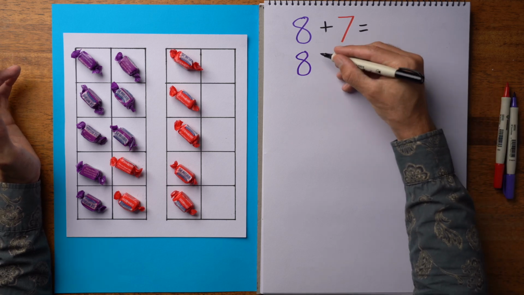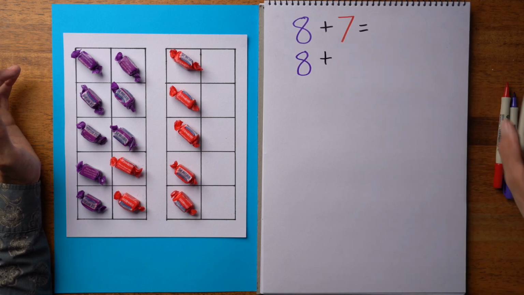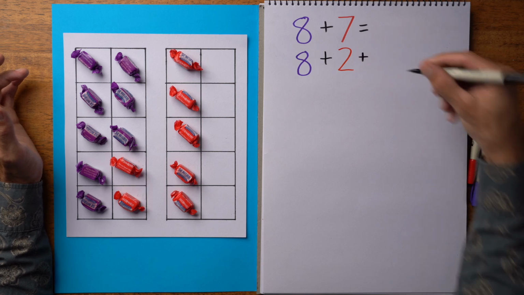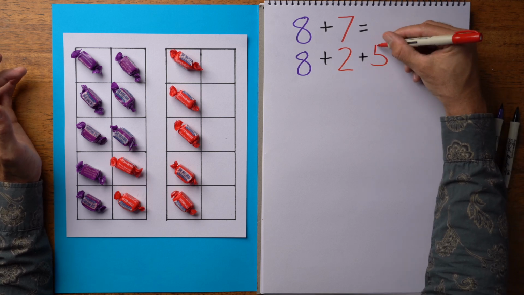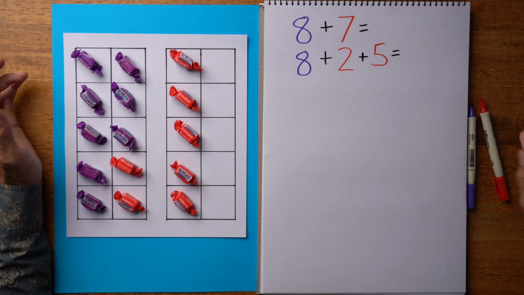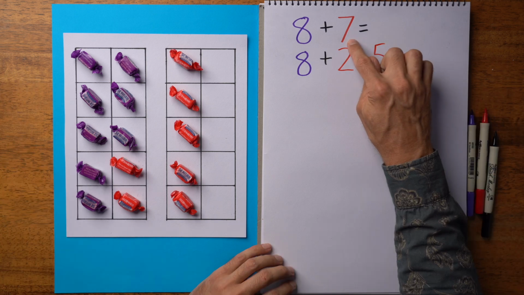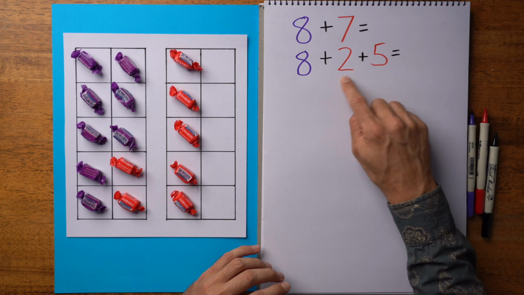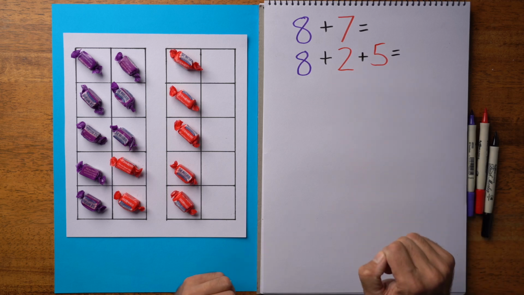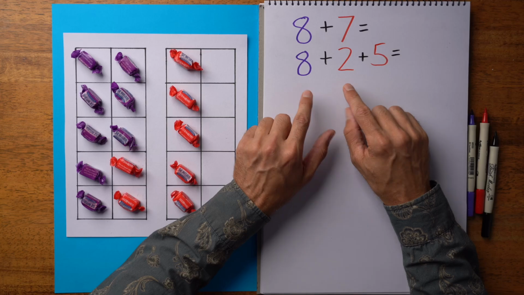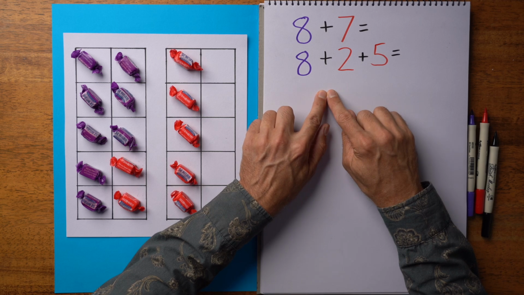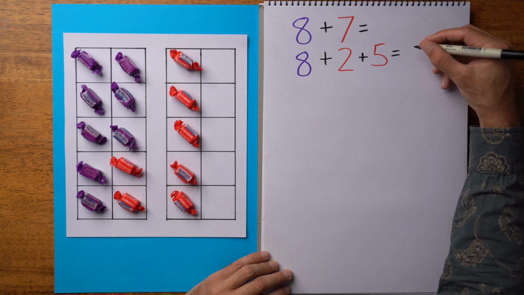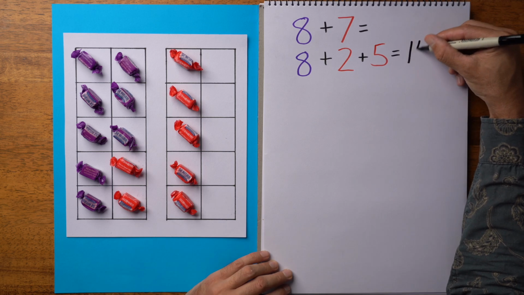8 plus 2 plus 5 equals. Notice here what I've done, I've broken the 7 cherries into 2 separate parts. I've got now a 2 and a 5. The reason that we're doing this is we can put the 8 and the 2 together to make 10, and then adding 5 more is easy to 15. My final answer is 15.